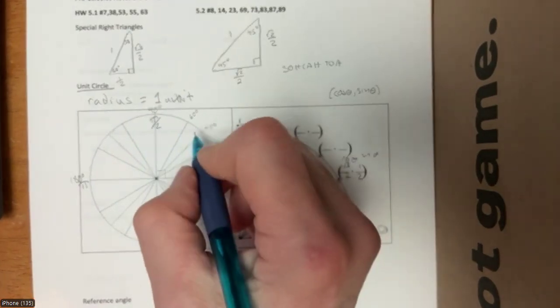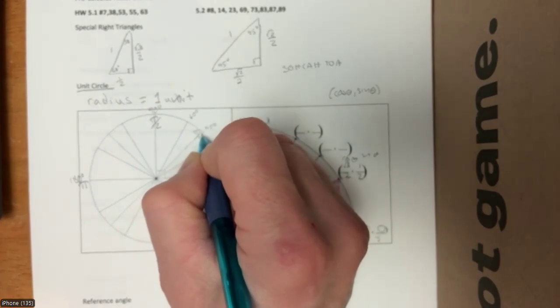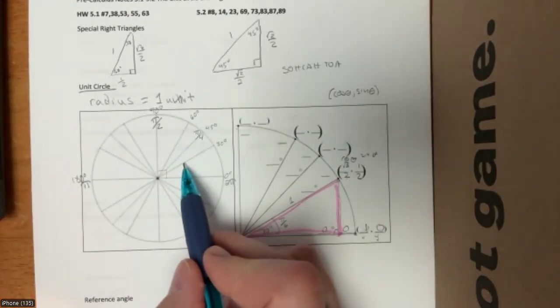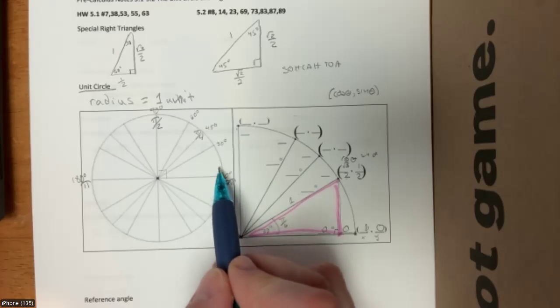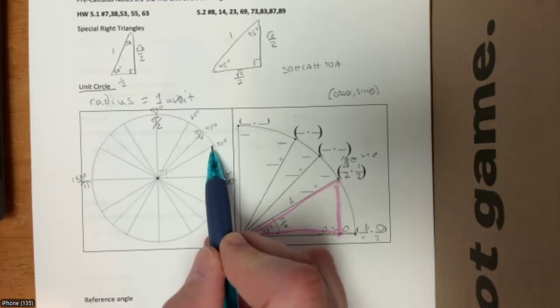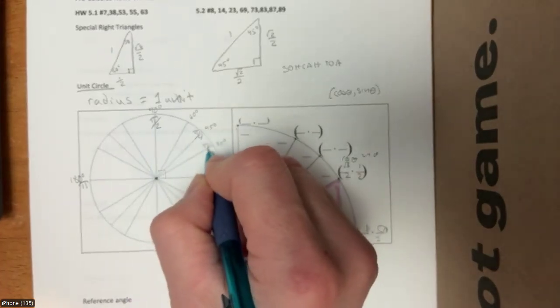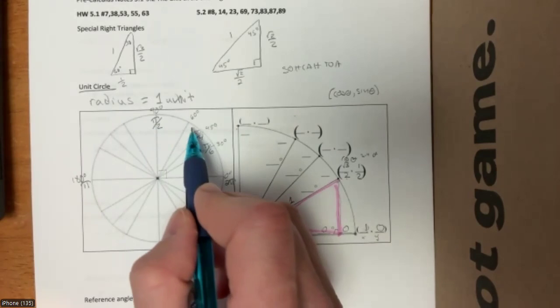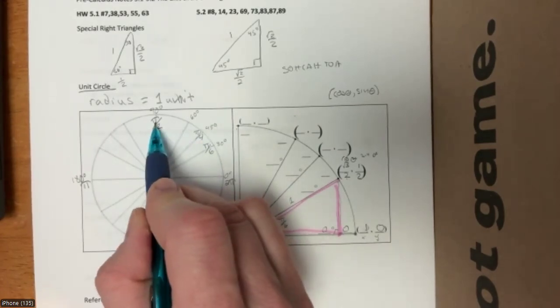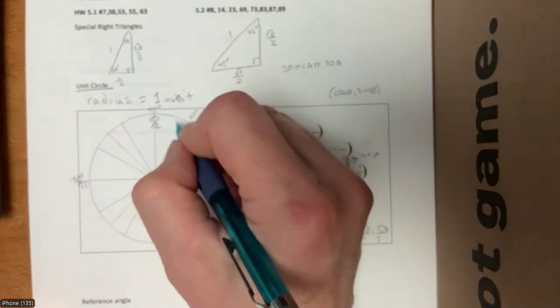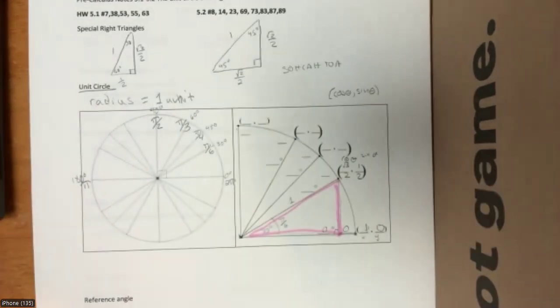So that would be pi over 2 divided by 2, which is pi over 4. And then I want to get these other special angles in radians as well. So this is 1/3 of the way from 0 to pi over 2. So 1/3 times pi over 2 is pi over 6. And then this is 2/3 of the way to pi over 2. So 2/3 times pi over 2 is pi over 3. So that gives me the special angles in the first quadrant in radians.